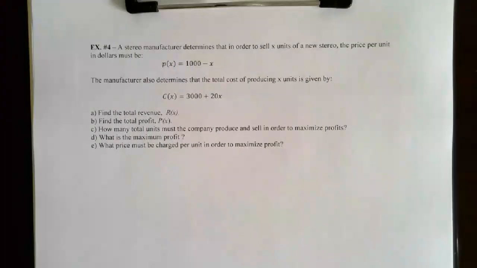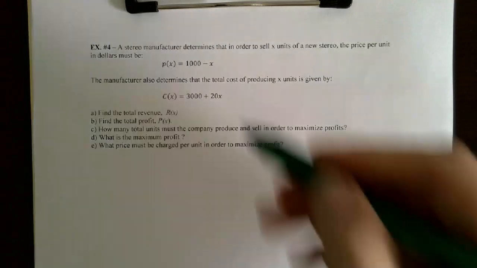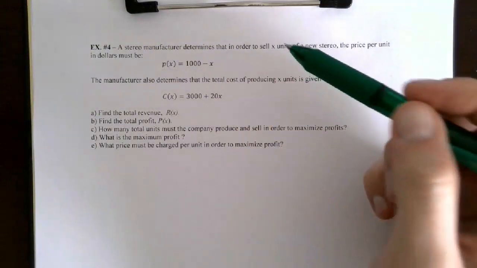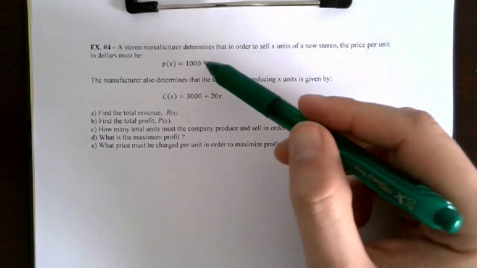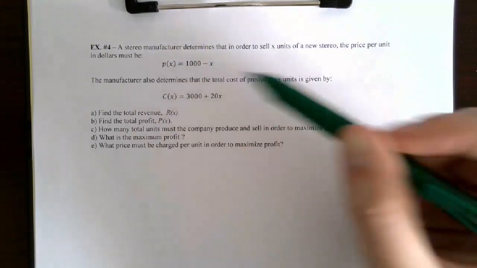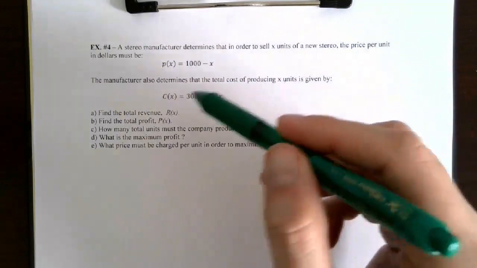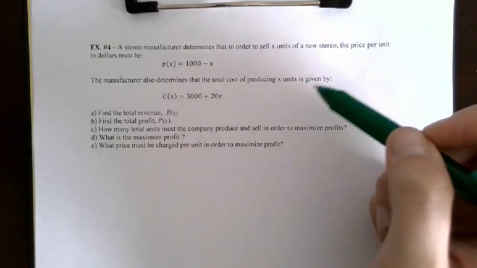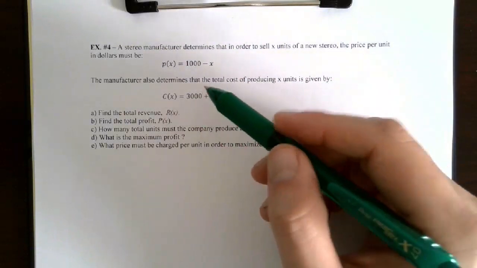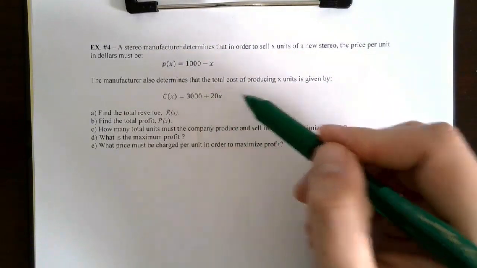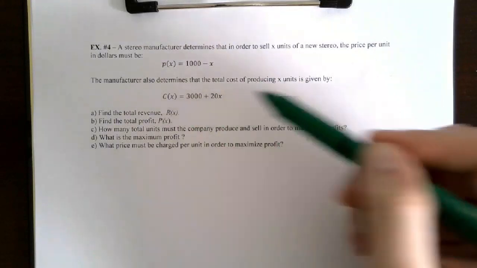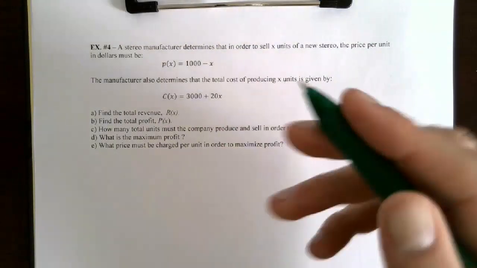So we have a stereo manufacturer determines that in order to sell X units of a new stereo, the price per unit in dollars must be P of X equals 1,000 minus X. So that's the price in dollars to sell X units, right? So X is units, P of X is the price. The manufacturer also determines that the total cost of producing X units is given by C of X, which is equal to 3,000 plus 20X. So this is the cost for producing X units. And then they ask you a few things.